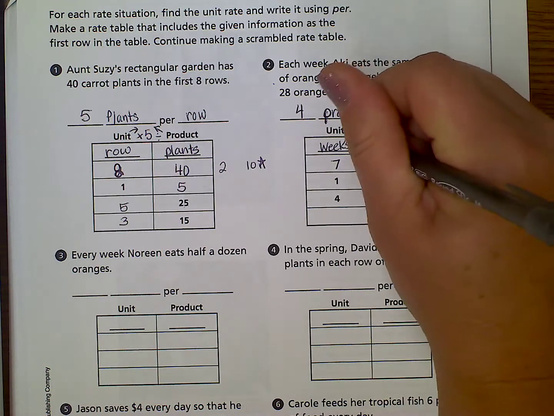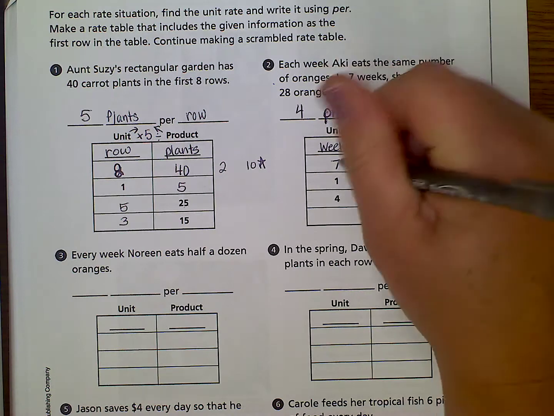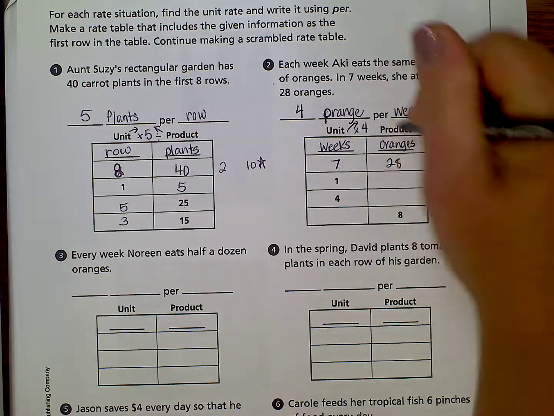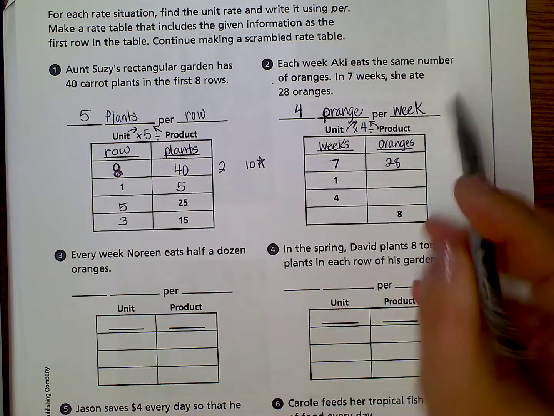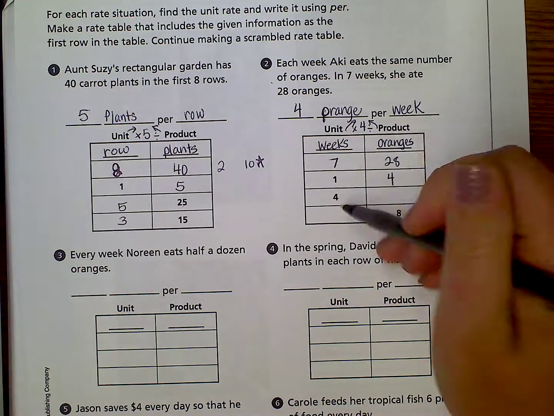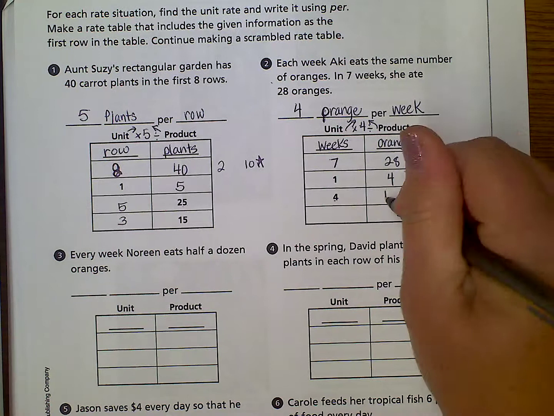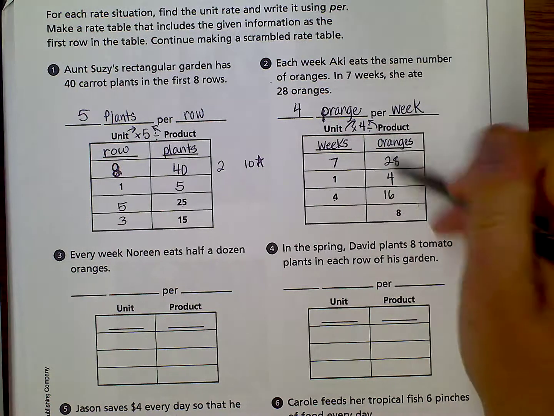If we're going this way, we're going to multiply. 7 times 4 is 28. If we go this way, we are going to divide. So 1 times 4 is 4. 4 times 4 is 16. And 8 divided by 4 is 2.